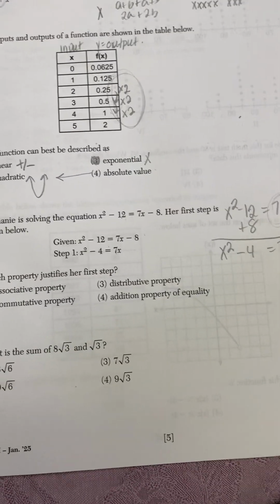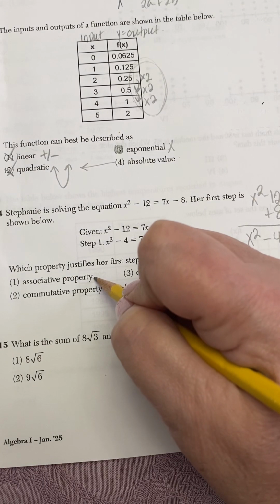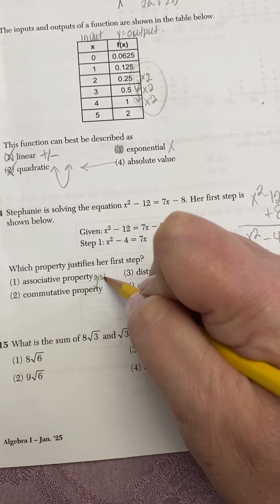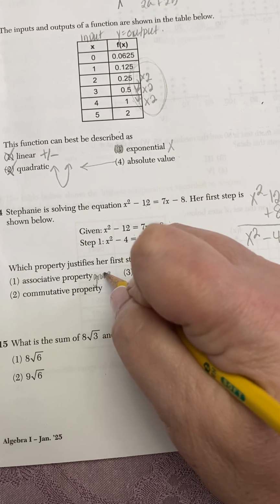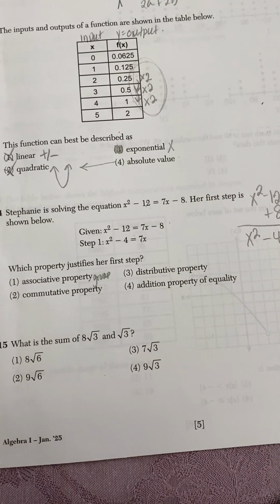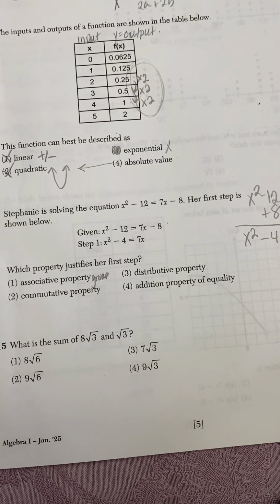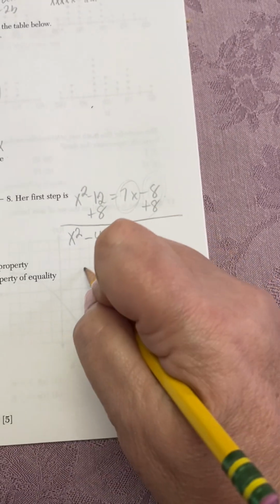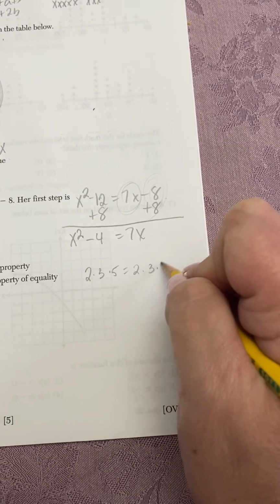Now, what property justifies that? The associative property allows us to group numbers, like 2 times 3 times 5. Let me show you. It could be like this. 2 times 3 times 5 equals 2 times 3 times 5.